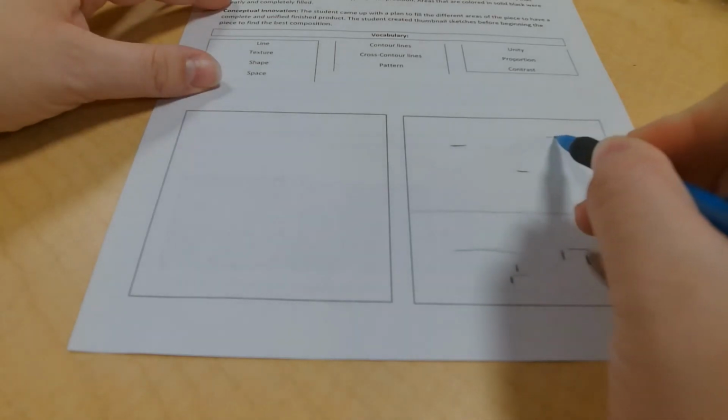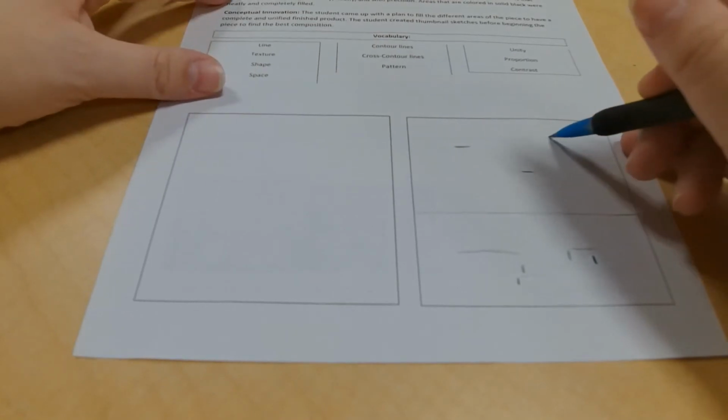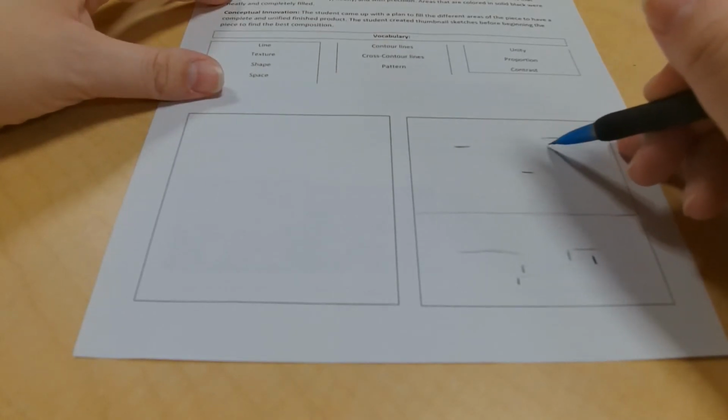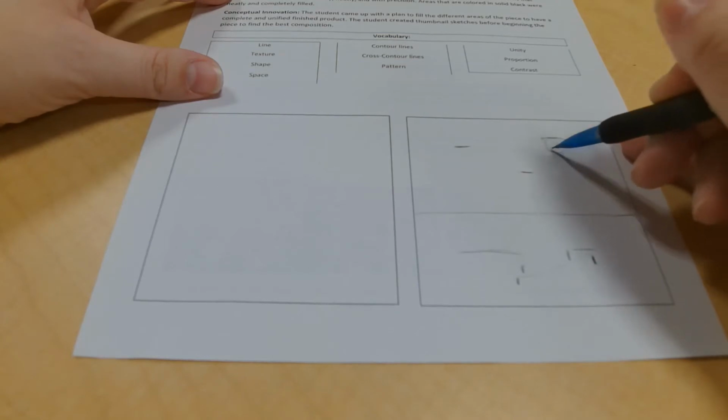You're only drawing the outline. I'm going to say it 30,000 times, and people are still going to not give me what I'm asking for. You're just drawing the outline. Okay, no detail, just the outline. So I'm looking at my top piece here. And you don't have to spend 20 years on your sketches. You're just giving yourself an idea of the shapes of things.